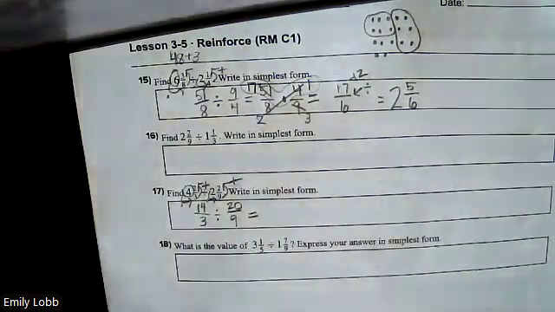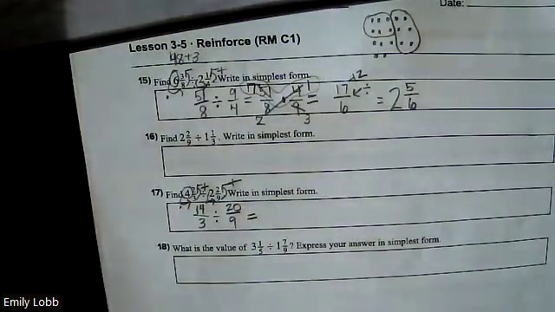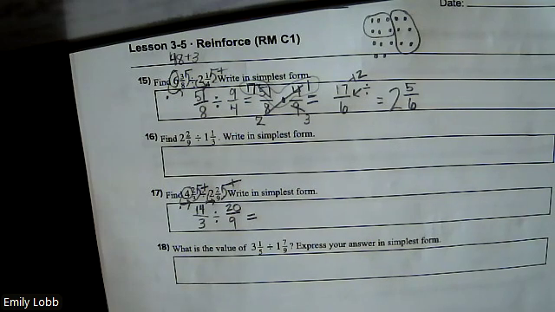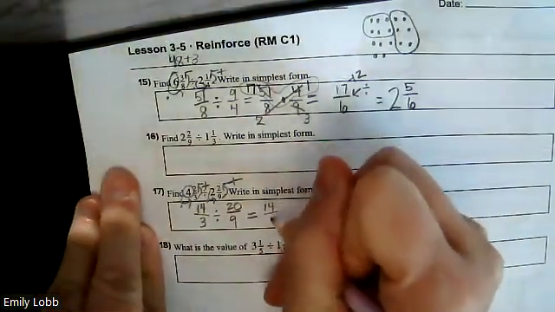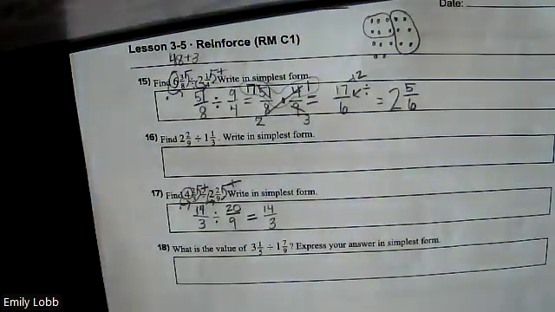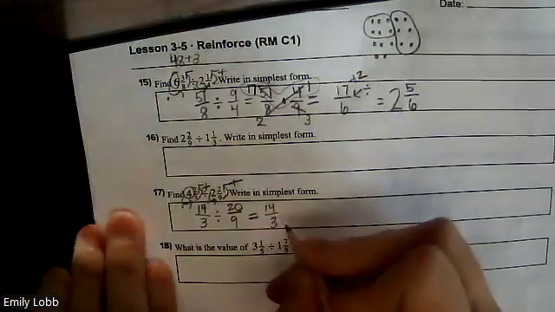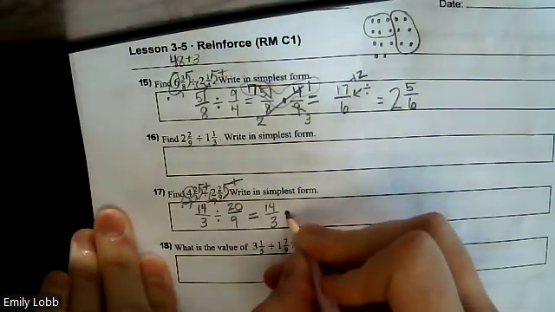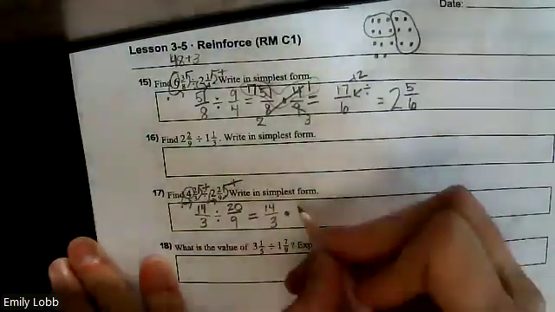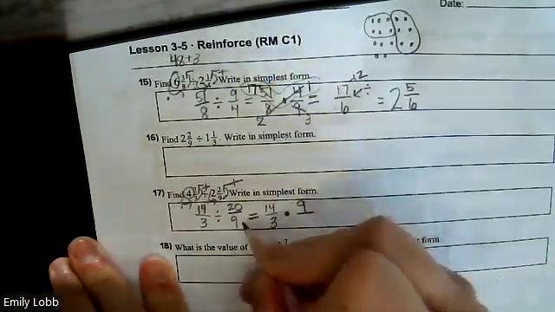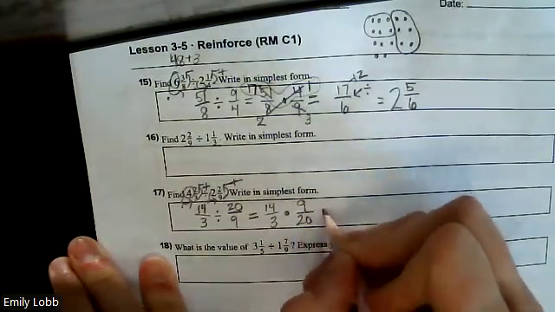All right, now I need 2. Keep the first. 14 thirds. Change to what? Multiplication. And then I'm going to flip. My bottom goes to the top. My top goes to the bottom.